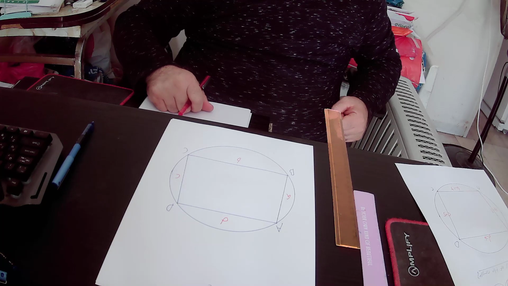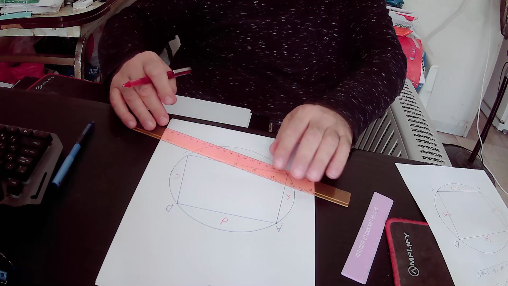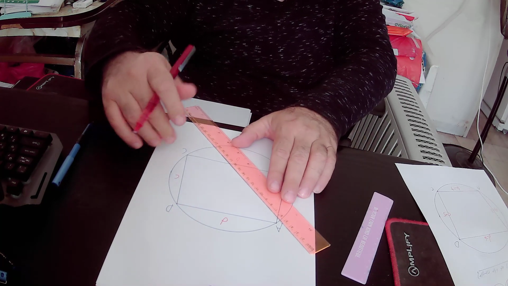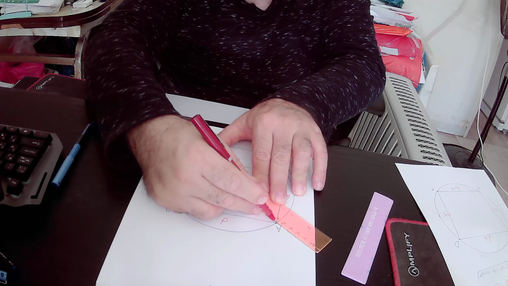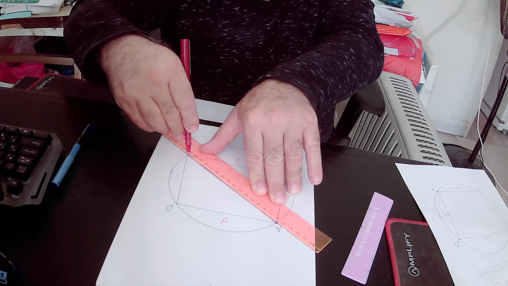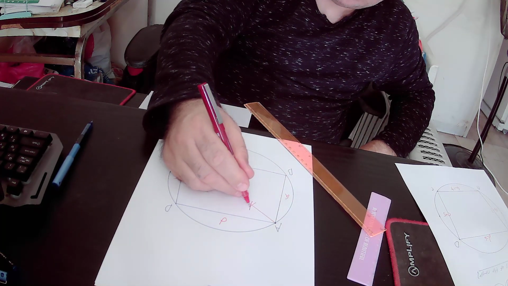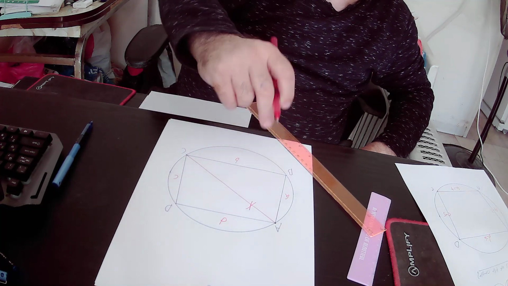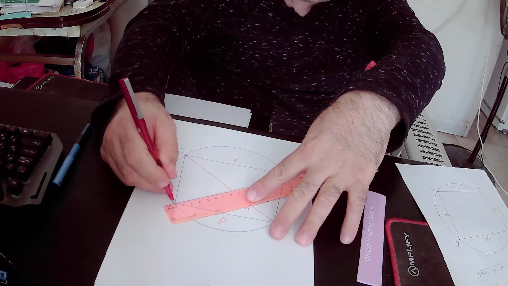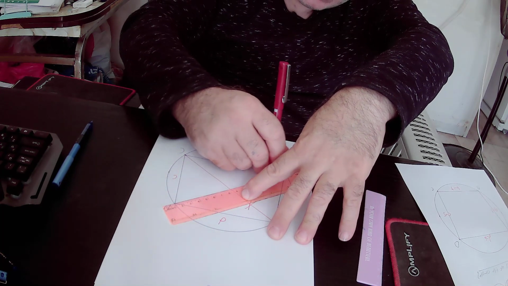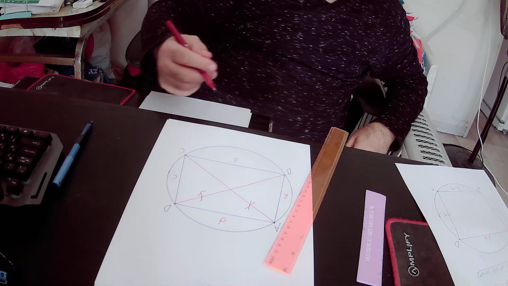And we also know that diagonal AC of quadrilateral ABCD equals X units in its size, and the size of diagonal BD is Y units.